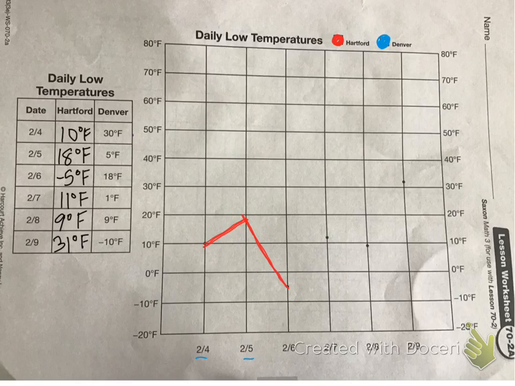You see we're just doing a dot to dot. Then we go to the 11, then down to the 9 degrees, and then up to the 31 degrees. That is a line showing the daily low temperatures, how they go up and down each day.